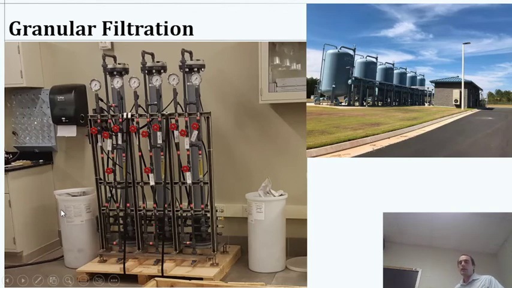On the reactor side of things, now we can be thinking about, all right, well, how is this going to work in practice? And in my lab, we have this setup.